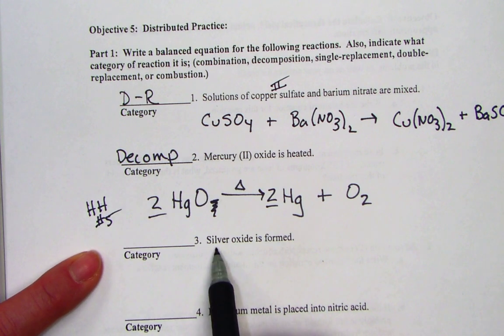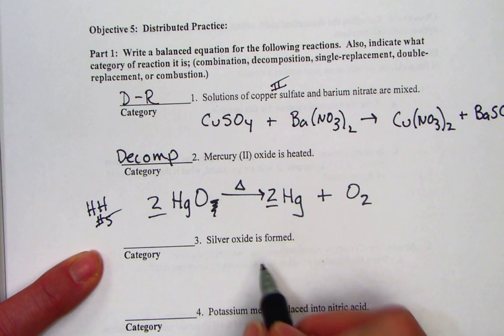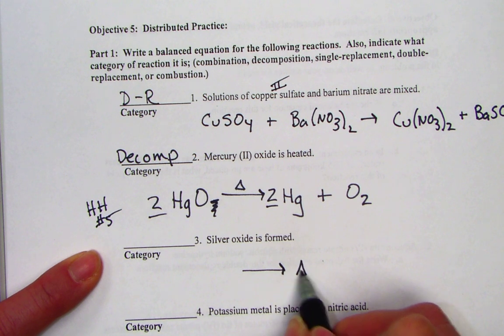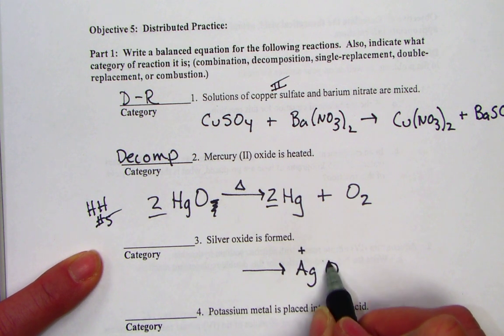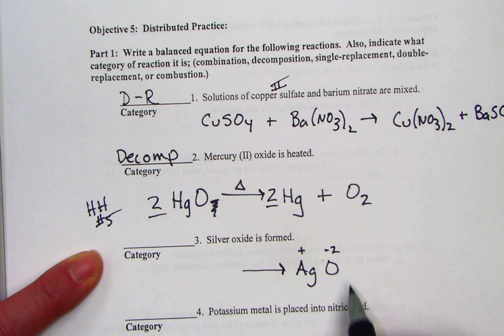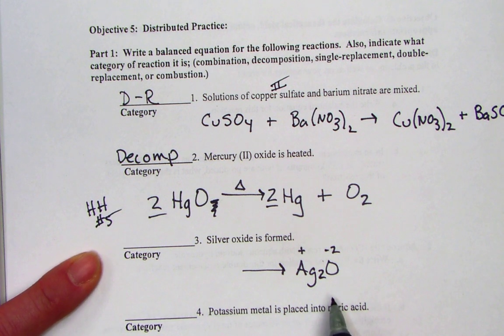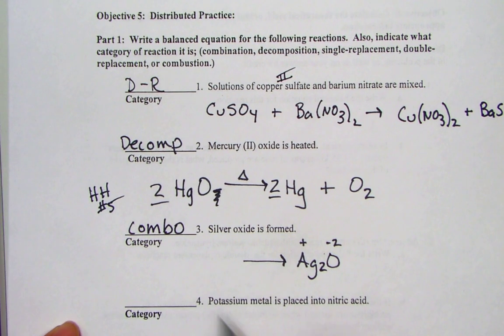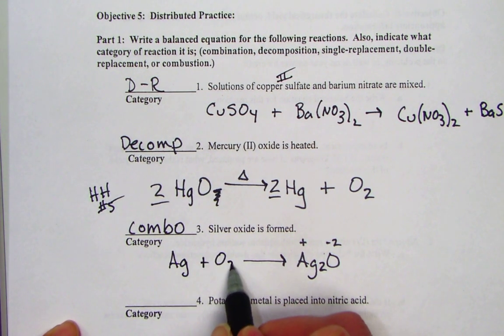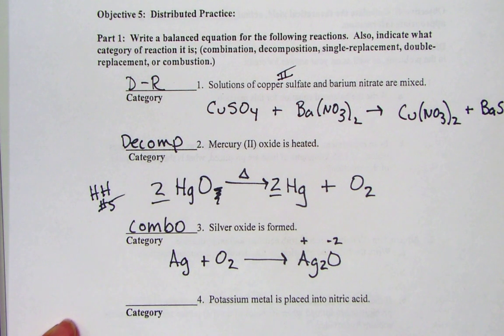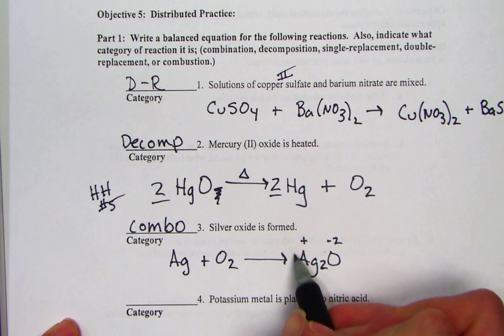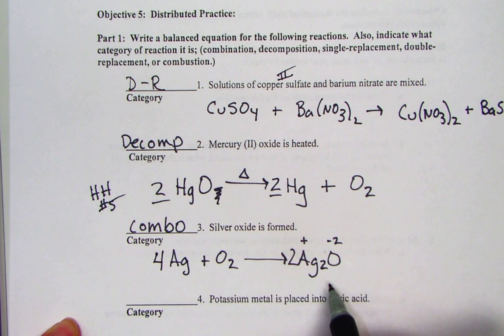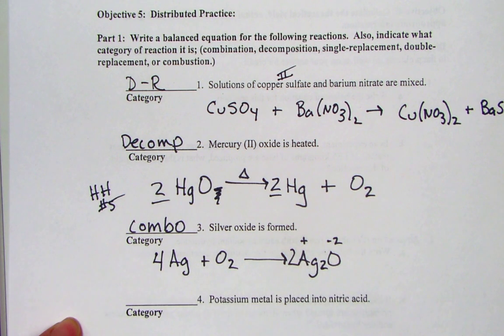In our third example, silver oxide is formed. If I'm pointing at silver oxide, silver with its +1, oxide with its -2, we get Ag2O. Again, here's a pattern of change that has a single product. That's called a combination. When silver and oxygen combine, we get Ag plus O2 going to Ag2O. And when we balance, we end up with a 4 silver, 1 oxygen, 2 silver oxide. It's 4 to 1 to 2.